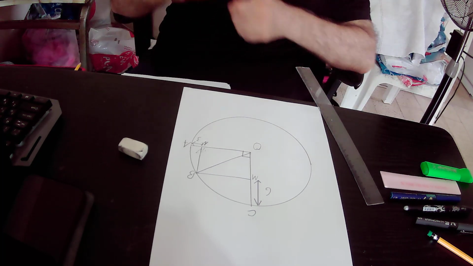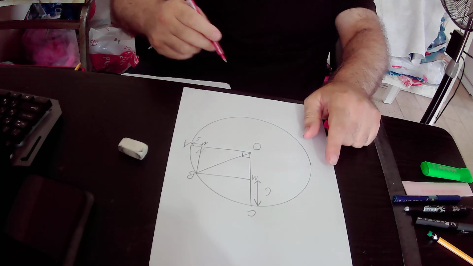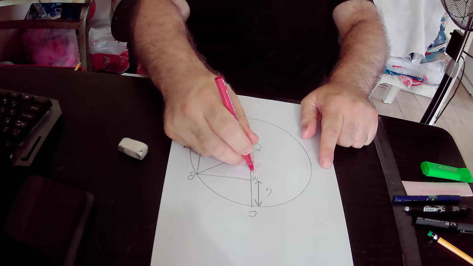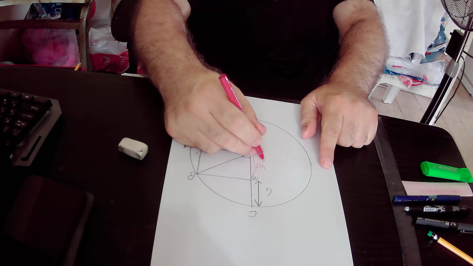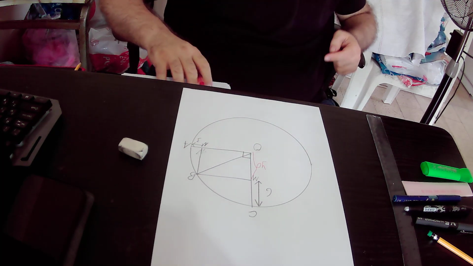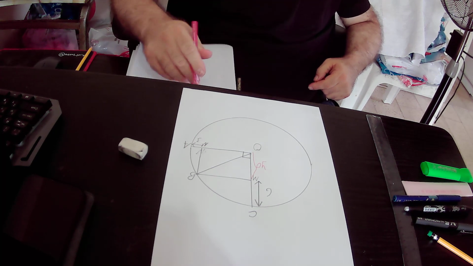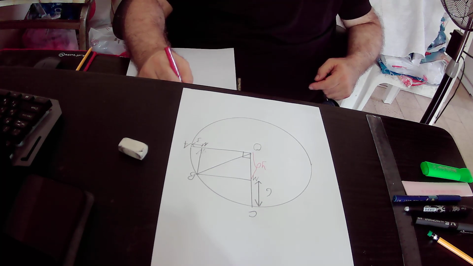In the next step we will define line segment OM as y. Again, line segment OM equals y.